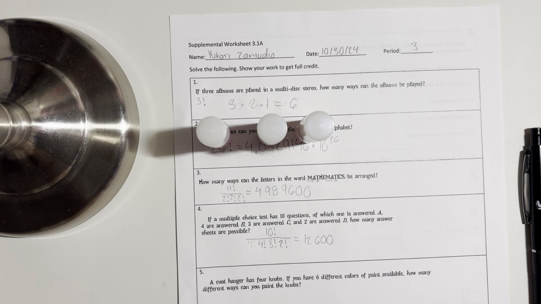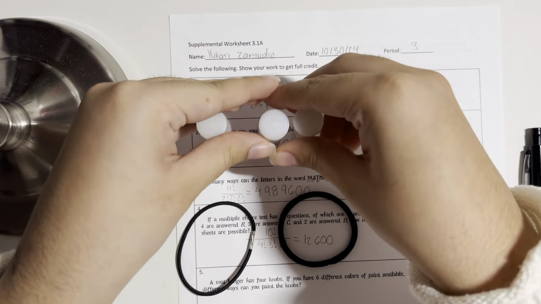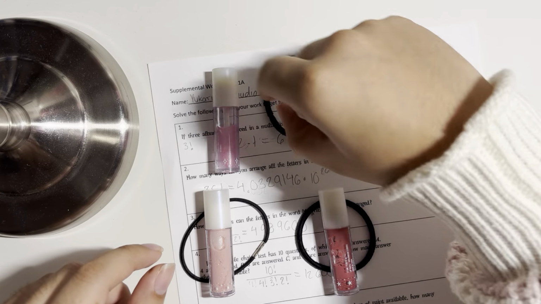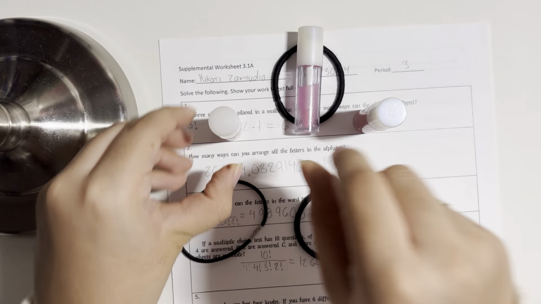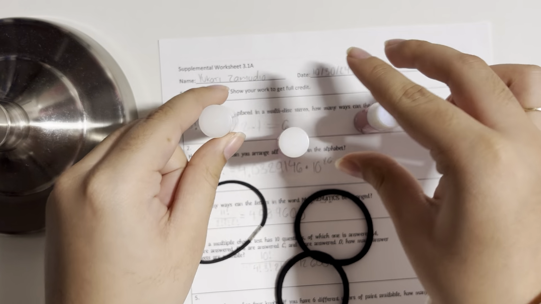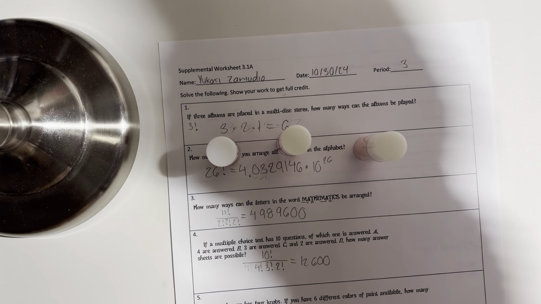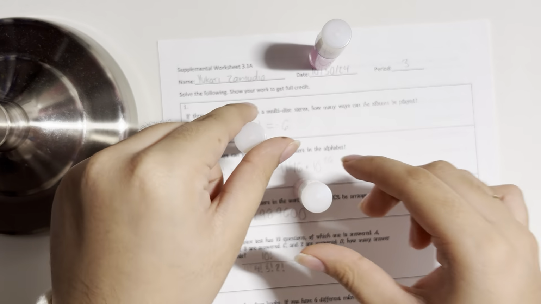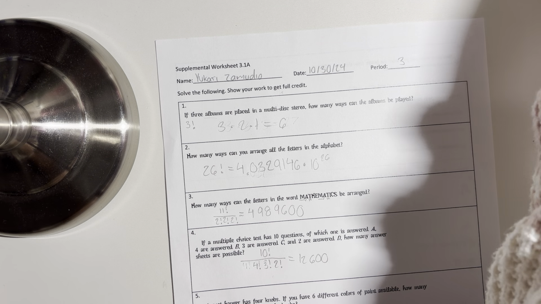Instead of making different combinations between them, like with different colors, we're just moving these around instead of matching them up with other things. So since we're just moving the things around, we can just write the number with the little exclamation point.